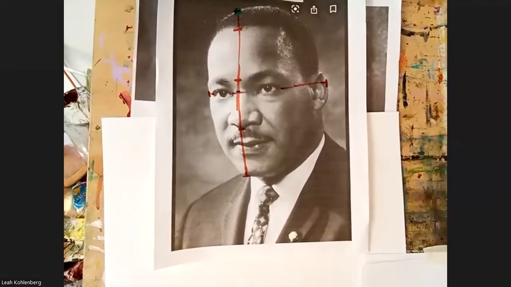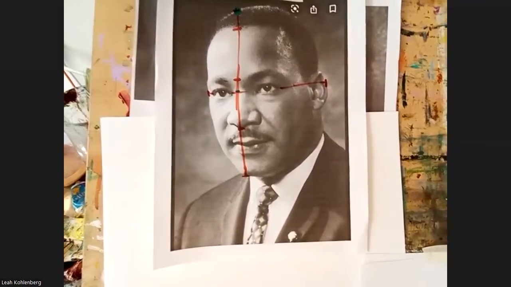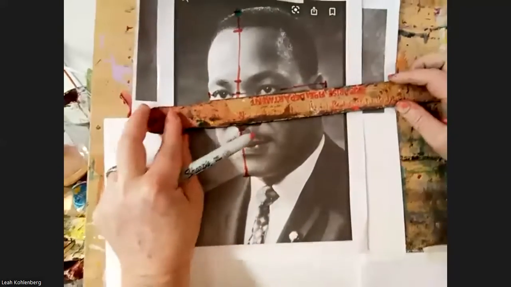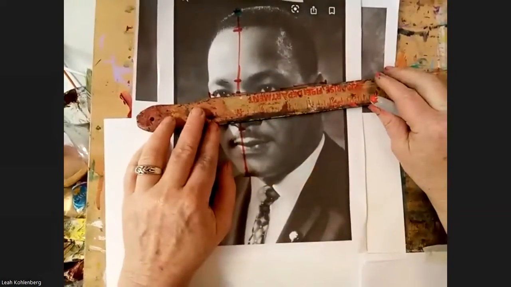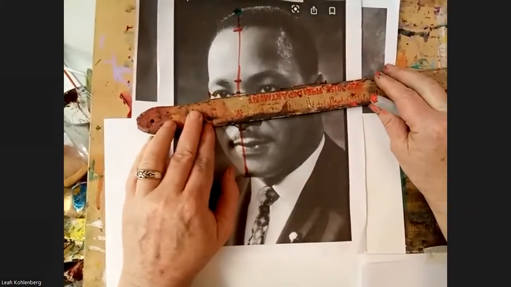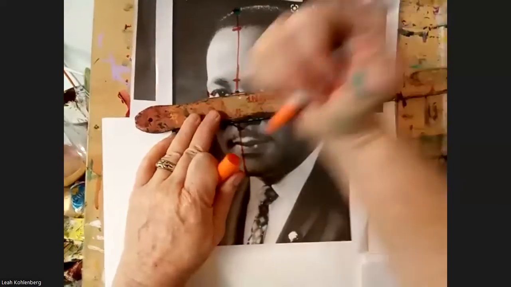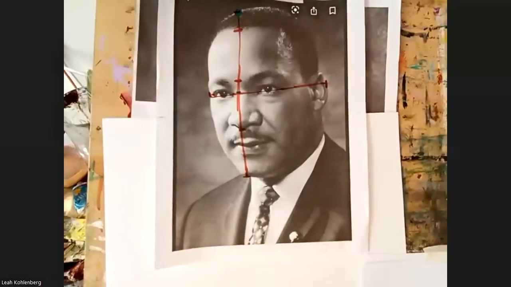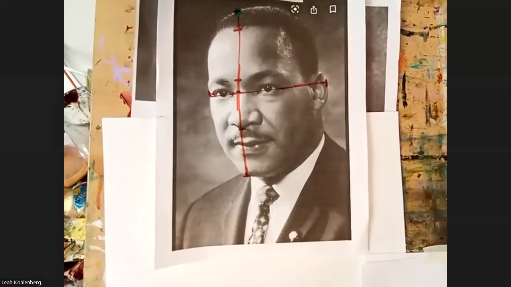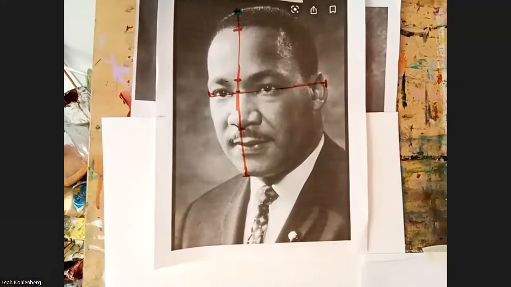All right, so the eye line, and yes, Jean, it's slightly tilted. So let's see what that tilt really looks like. I think it looks like a little bit of a tilt. Not too much of one. Okay, so that's the next measurement that you want to be thinking about.